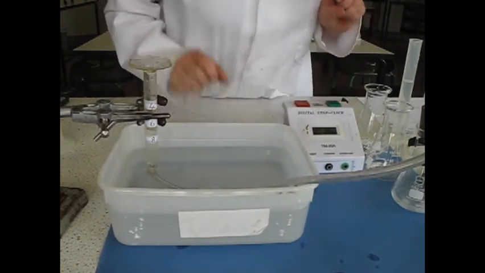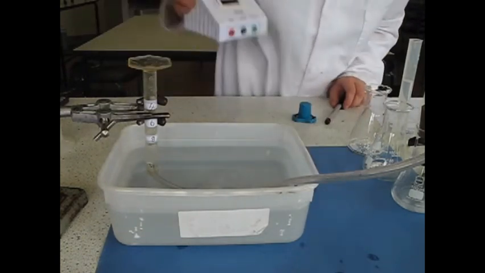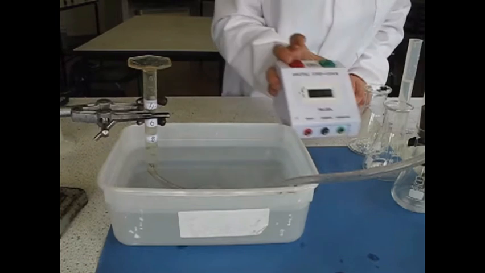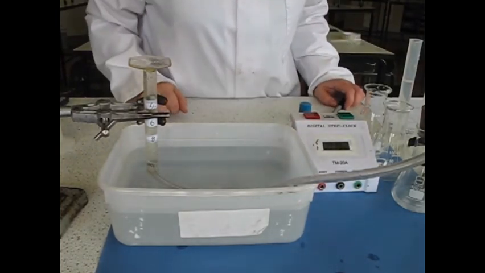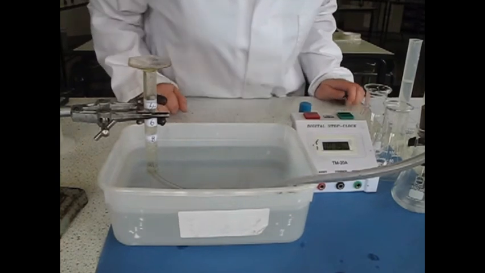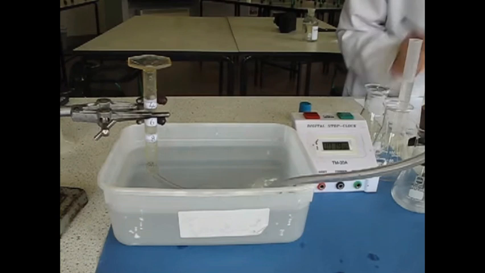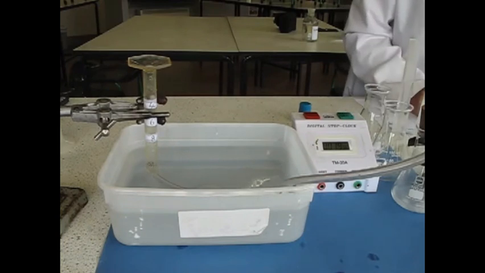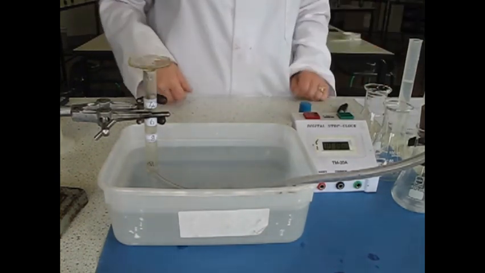And go. So we've collected 6 centimetres cubed, and it's taken me 19.56 seconds. Because we've got a human reaction time, I'm going to round it to the nearest second. I'm just going to take it to 20 seconds. So I've recorded that on my results table.